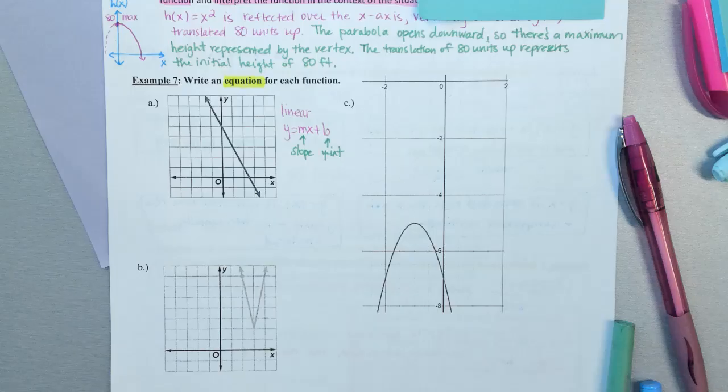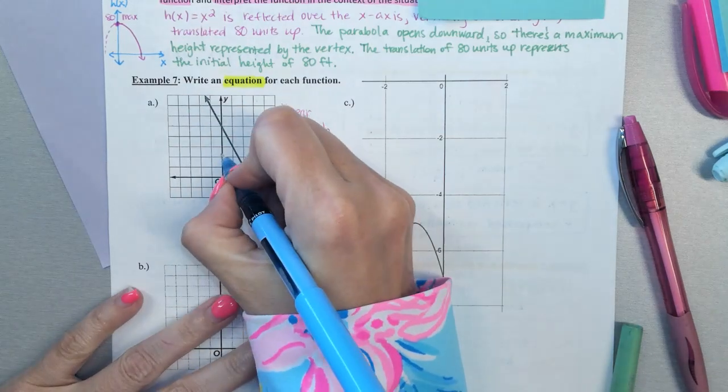Okay, I would start at my y-intercept, so that's going to be pretty simple for you to find on your graph. 1, 2, 3, 4, 5.